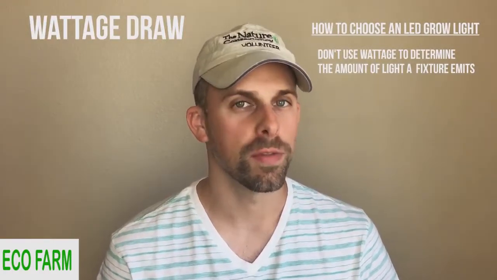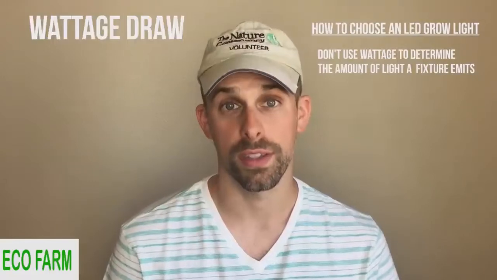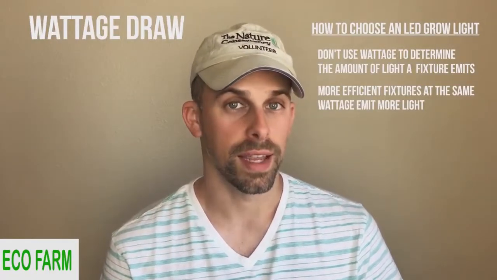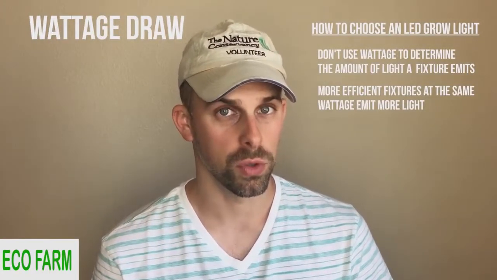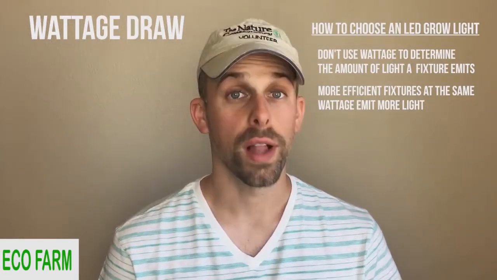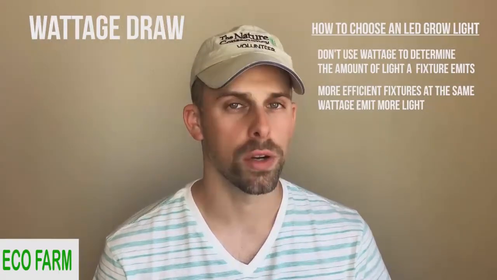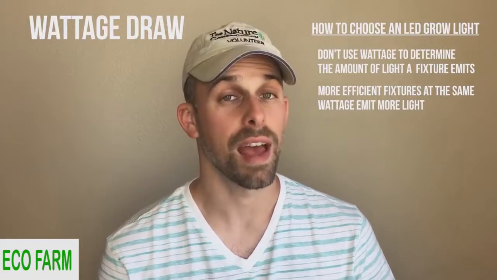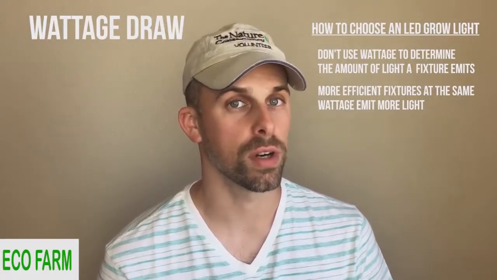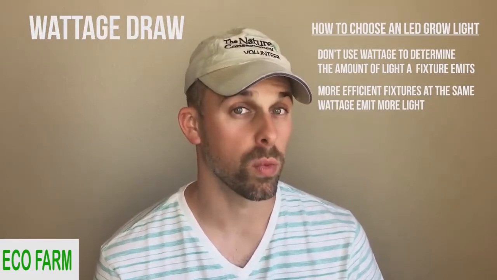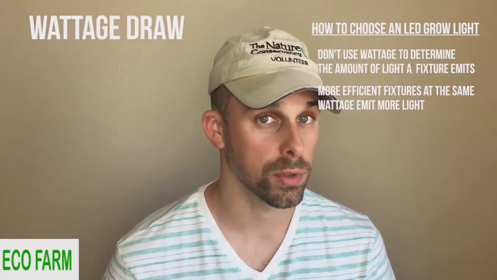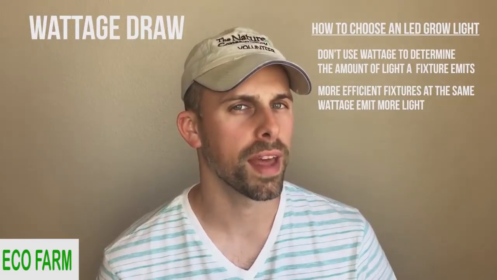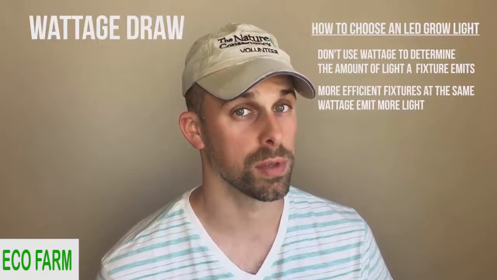The more efficient a fixture is, the more light it will exude per watt. For instance, a light that is 2.5 micromoles per joule and draws 500 watts will have a PPF of 1250. But a light that has an efficacy of 2.0 and draws 600 watts, so 100 watts more than our previous example, will have a PPF of only 1140 micromoles per second.